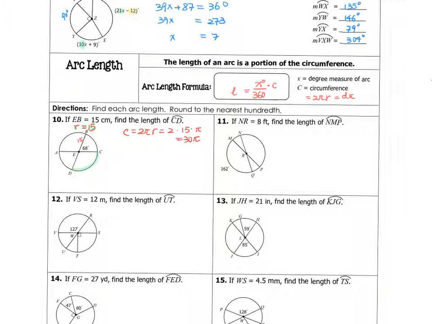And now I have 68 degrees here, which means over here, the angle measure of CED, which is the central angle that faces arc CD, should be 180 minus 68 degrees, right? And that gives me 112 degrees.